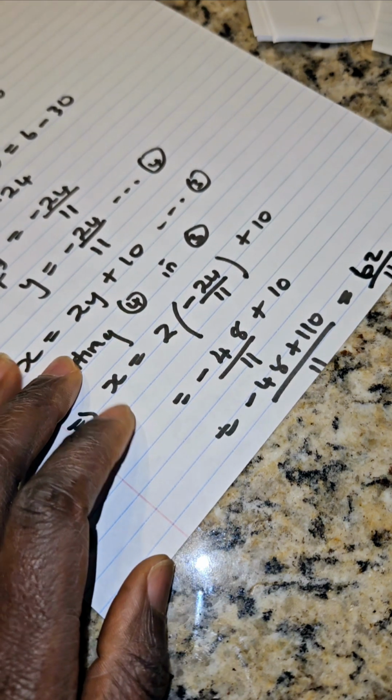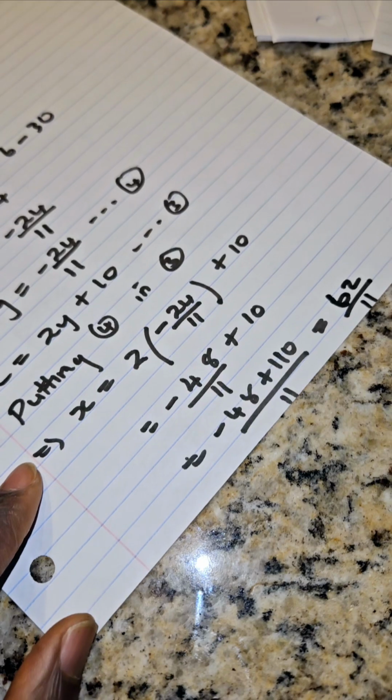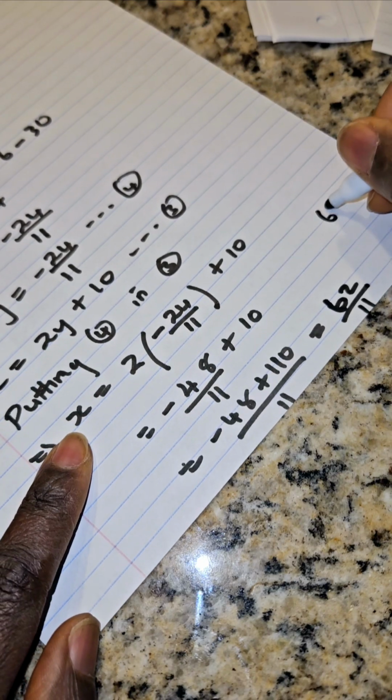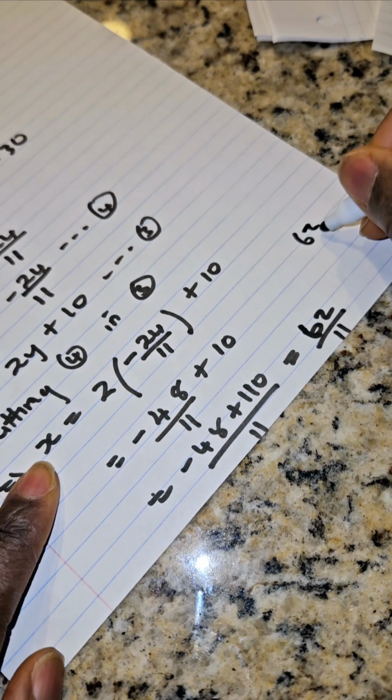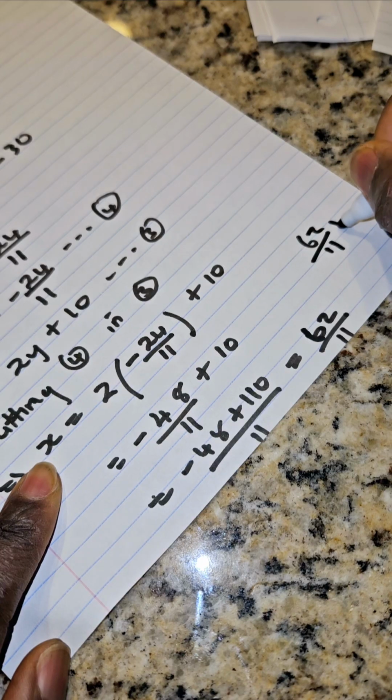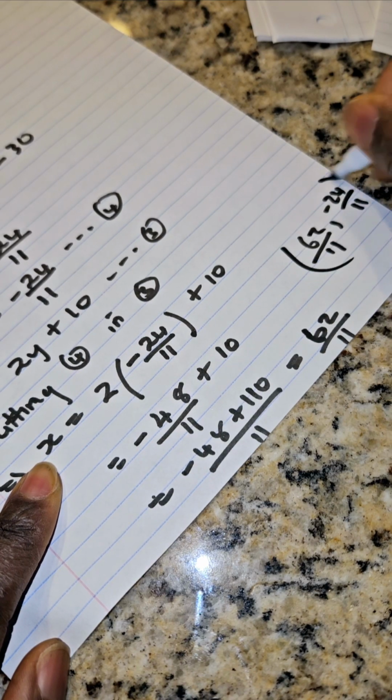So that is the value of x. And so we will have 62 divided by 11 and negative 24 divided by 11 as the point.